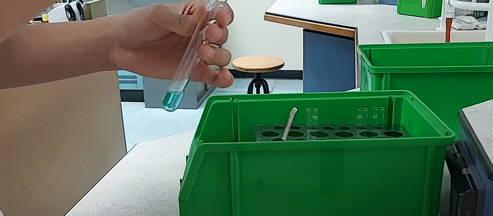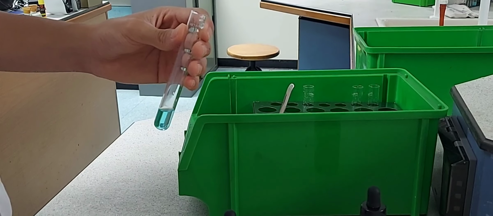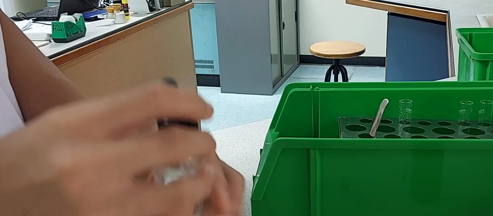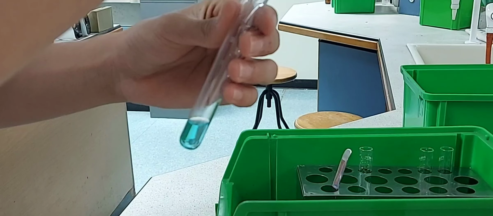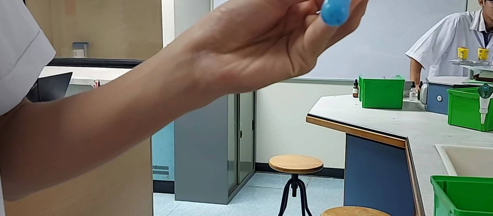So in this experiment, we are going to put 15 drops of aqueous copper(II) sulfate into a test tube and then add 2 drops of ammonia solution first. Carefully shake the test tube. So you can see a light blue precipitate is being formed.